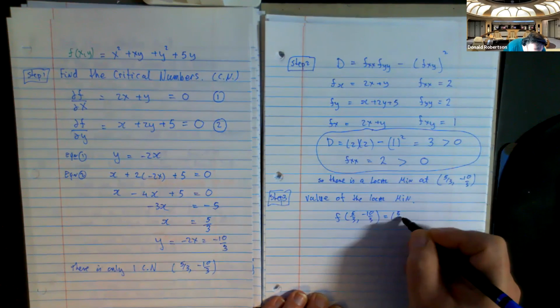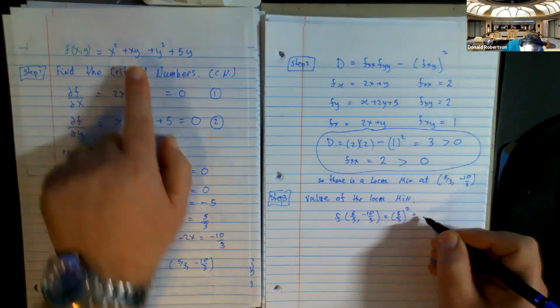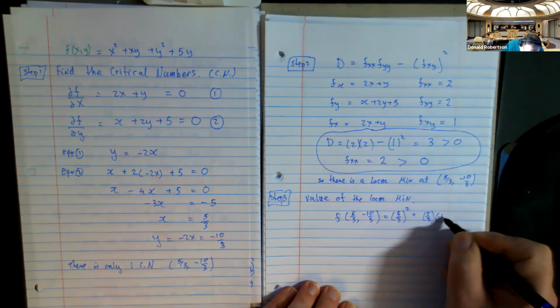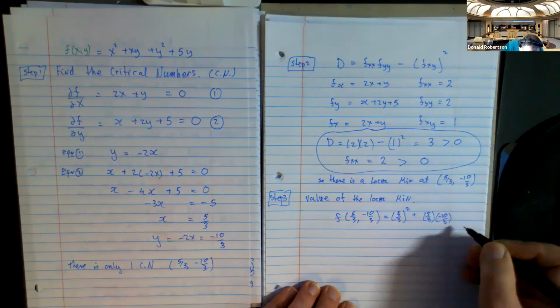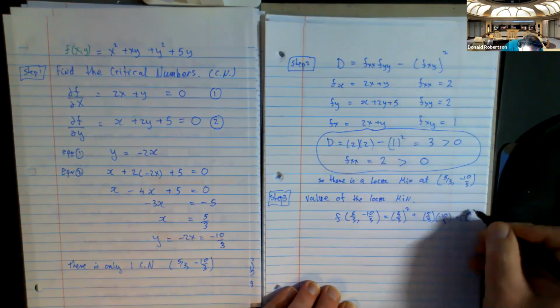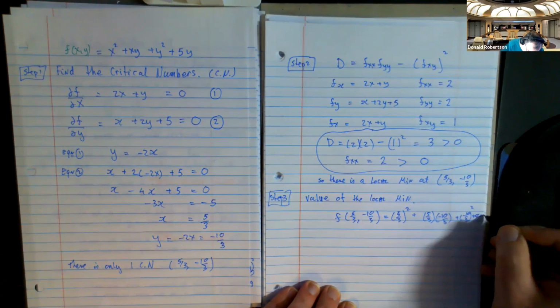So you are going to find 5/3 squared plus 5/3 times what? -10/3, plus -10/3 squared, plus 5 lots of -10/3.